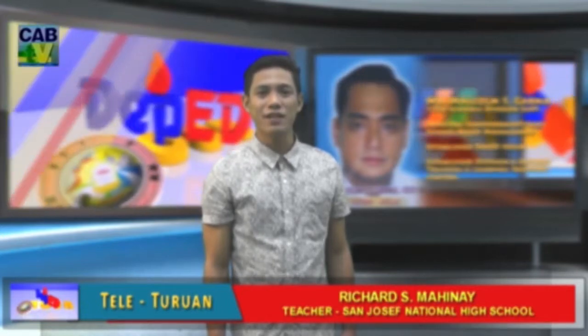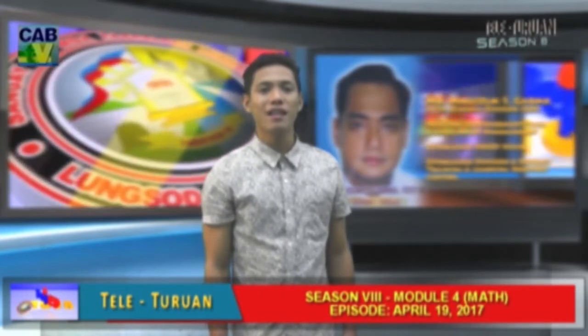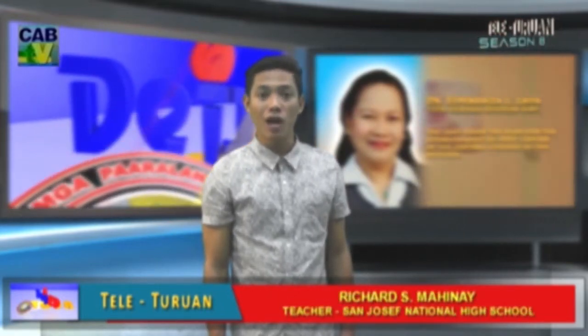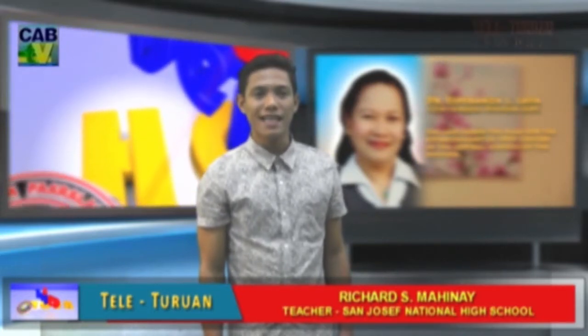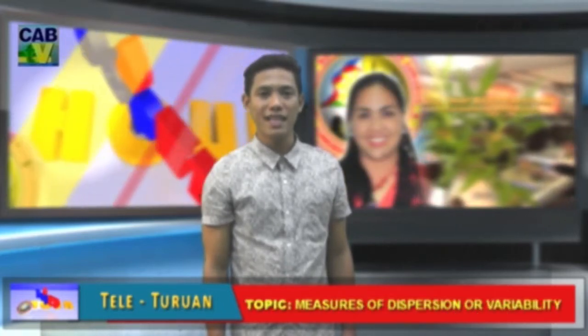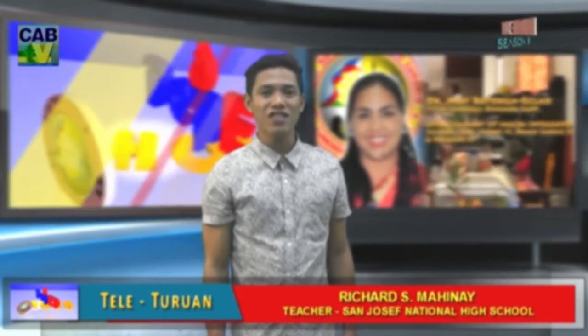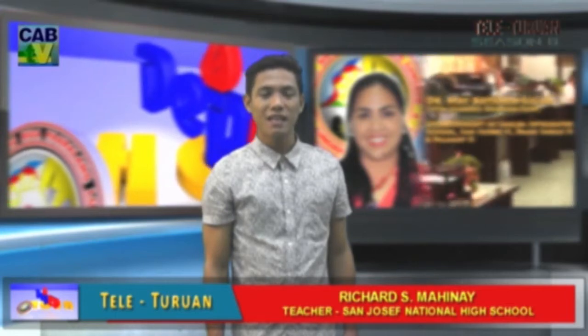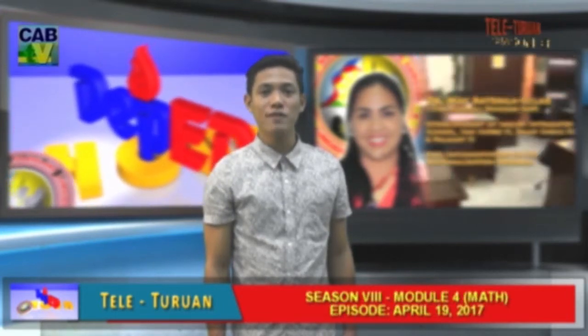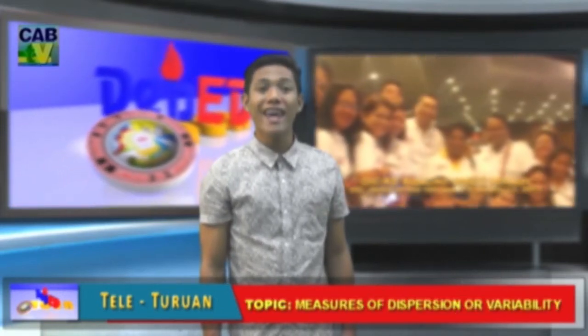Okay, let's have a recap. Range is the difference between the highest value and the lowest value in a set of data. And the steps in computing the standard deviation: number 1, solve for the mean. Number 2, arrange the scores in a table. Number 3, get the deviation of the scores from the mean by subtracting the mean from each score. Number 4, square the deviations of the scores. Number 5, find the sum of the square deviations and use the formula.